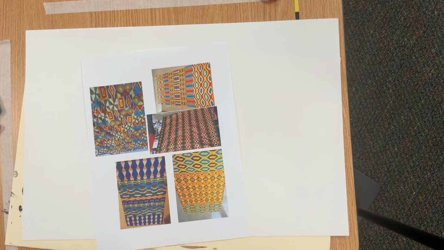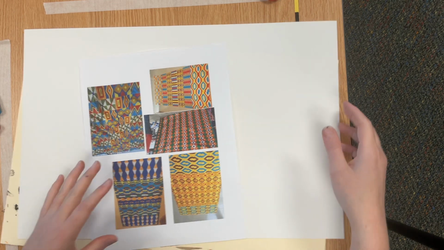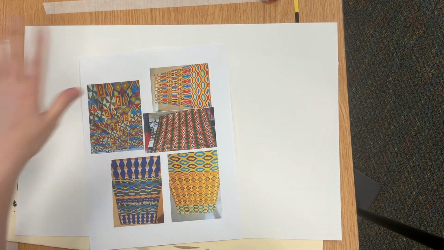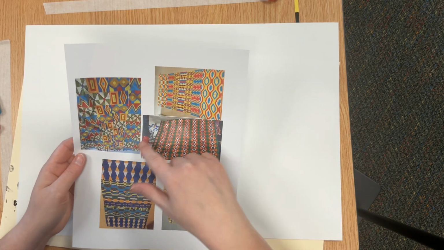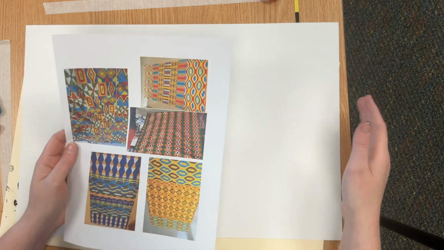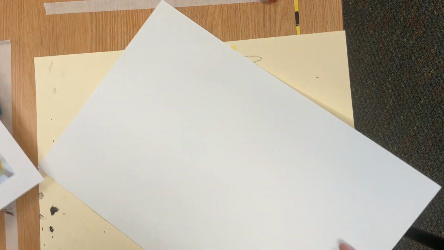All right, so we can start making the foundation for our weaving inspired by Kente cloth. As we looked at in class, there are several different designs and colors on Kente cloth, and all the designs and colors have symbolism. But we are going to be making ours just kind of inspired by the Kente cloth. So I went ahead and printed out a sheet for you guys so you can see some of the patterns and things that they use on their Kente cloths.